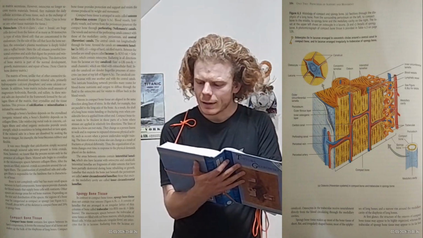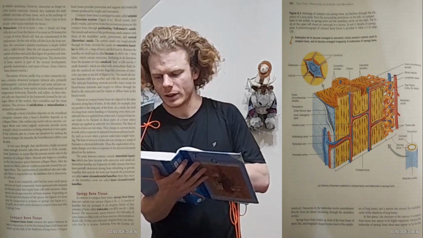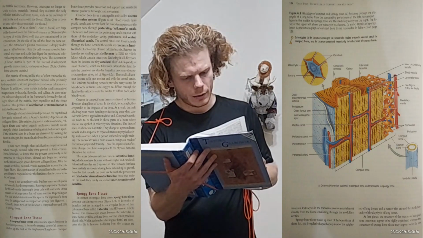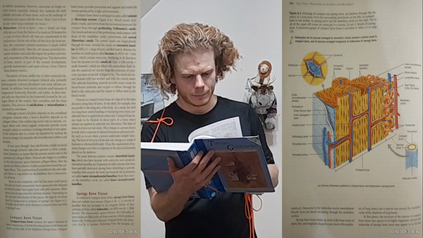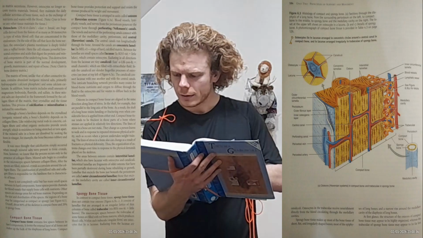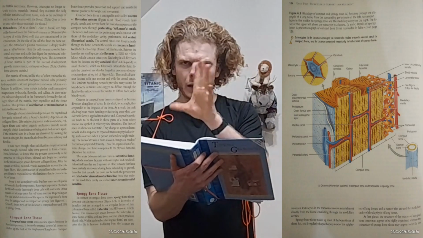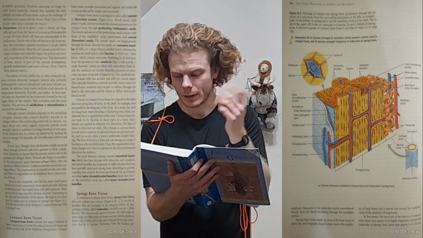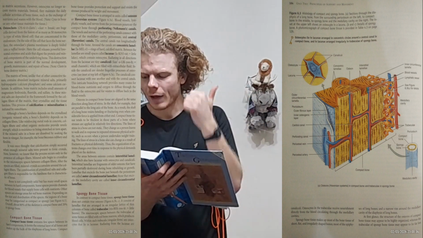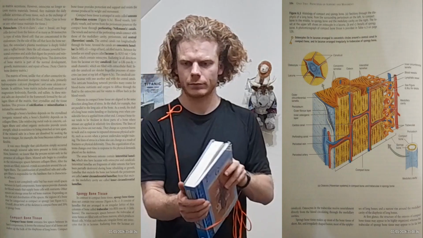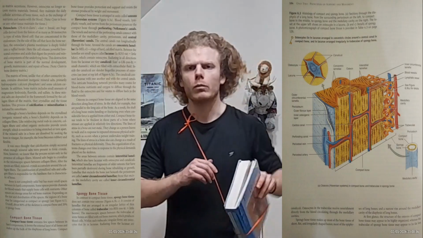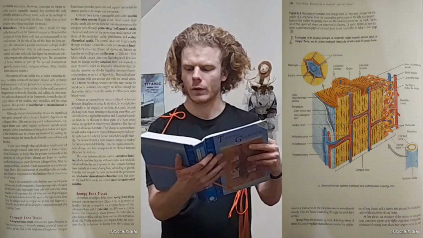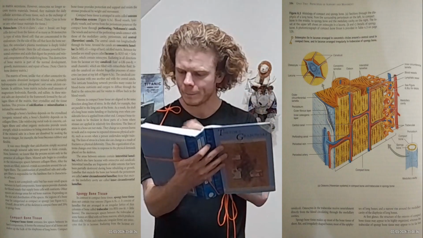And around the canals are concentric lamellae. Around the streets are the villages, the little towns called lamellae, or concentric lamellae. These are rings of hard calcified matrix, which are made out of hard calcified matrix.